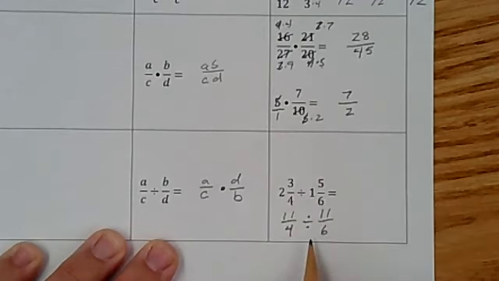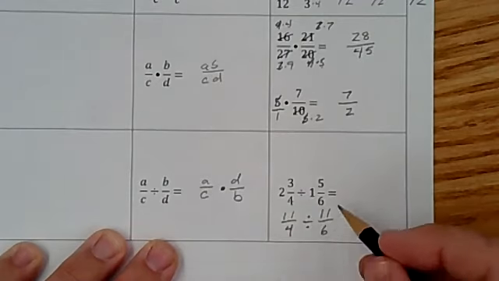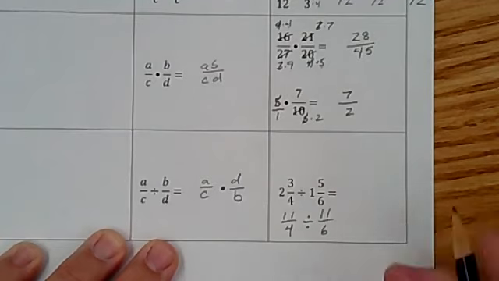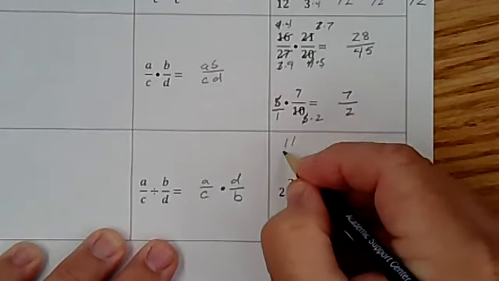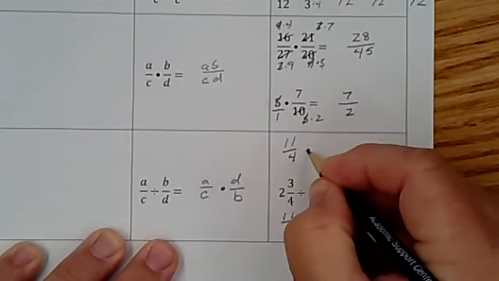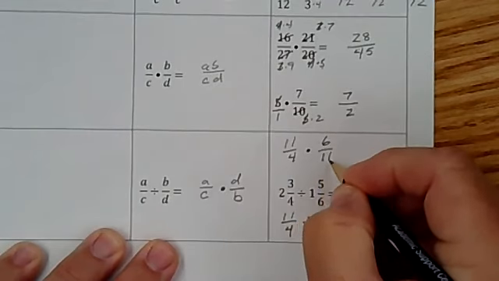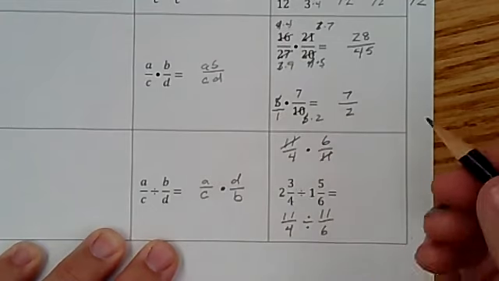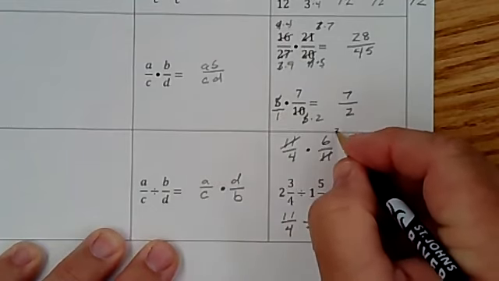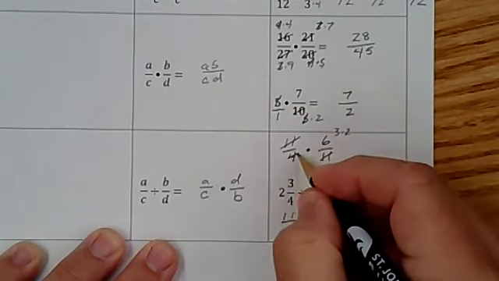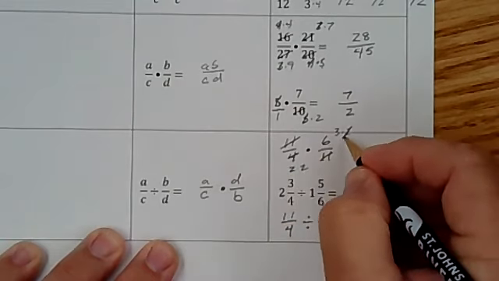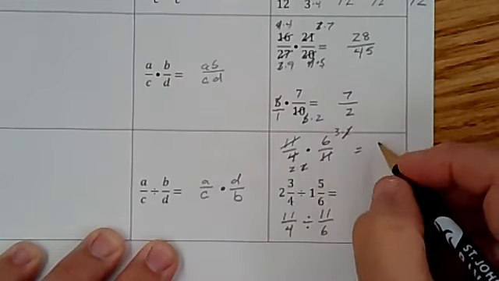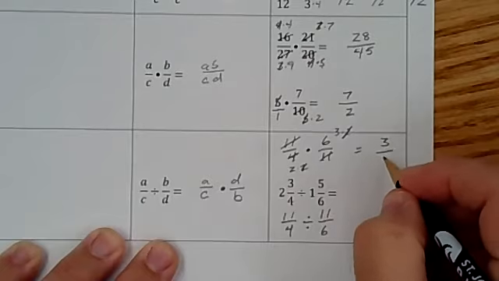Now let's change this to a multiplication operation by taking the inverse of the second term. Just as before, the 11's cancel. 6 can be written as prime factors 3 times 2, and 4 is 2 times 2. We can cancel the 2's, coming up with a final answer of 3 over 2.